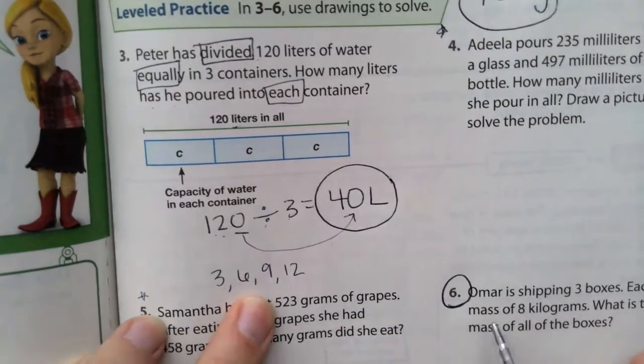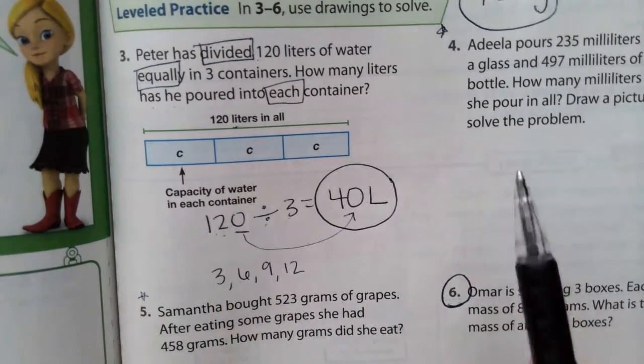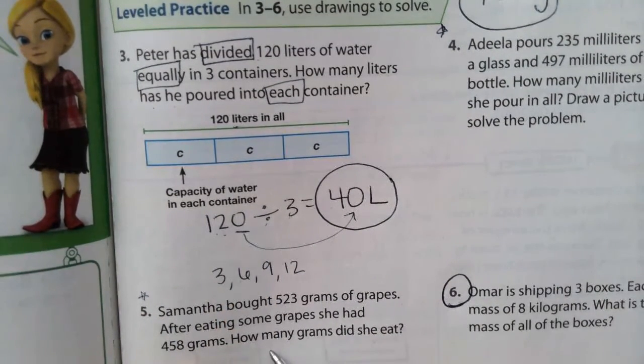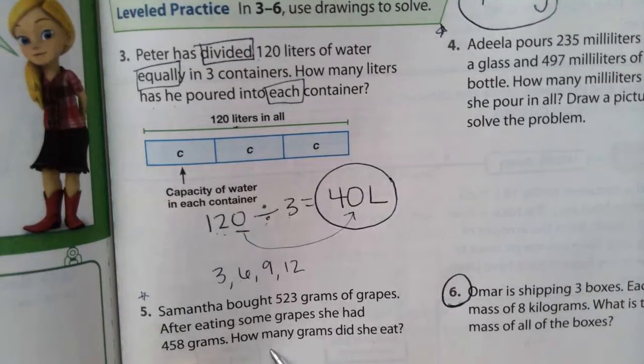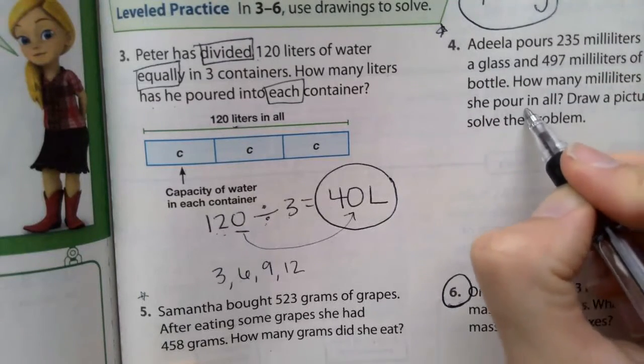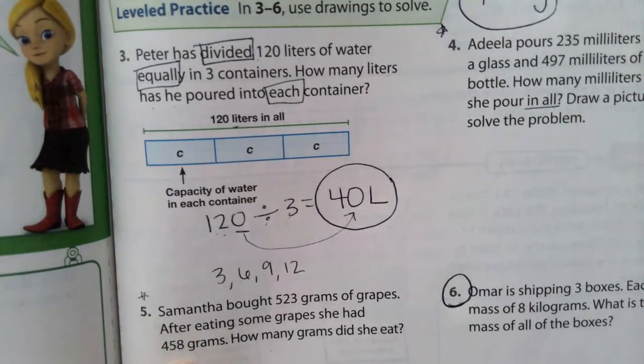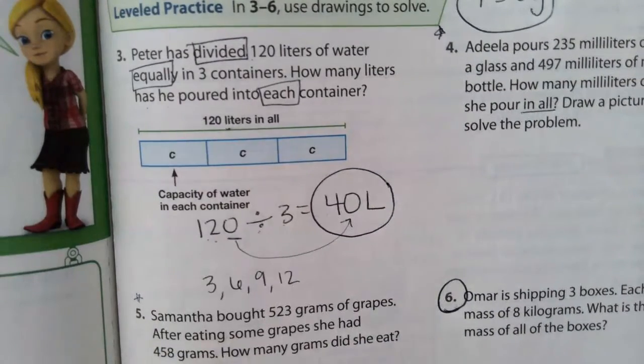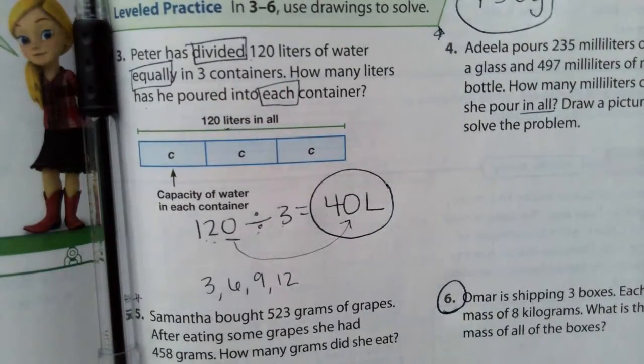Now you will be answering number 6 on your own and try to do number 4 and number 5. Look for those keywords to see if you need to add, subtract, multiply, or divide. Once you are finished, you can move on to the next activity for today.